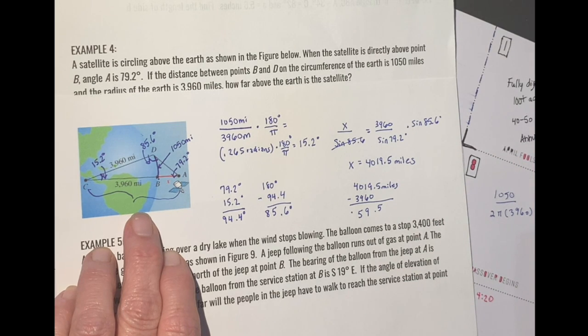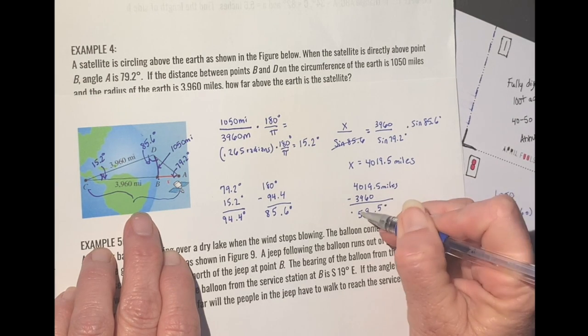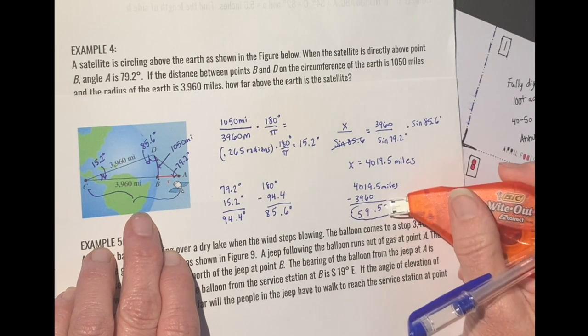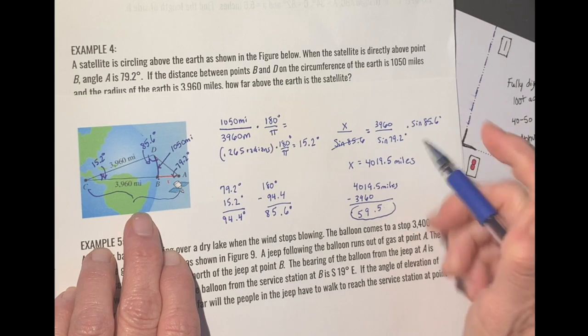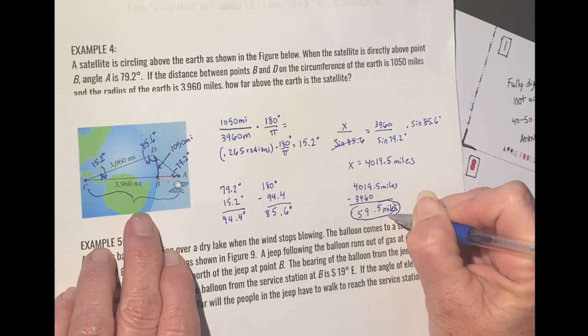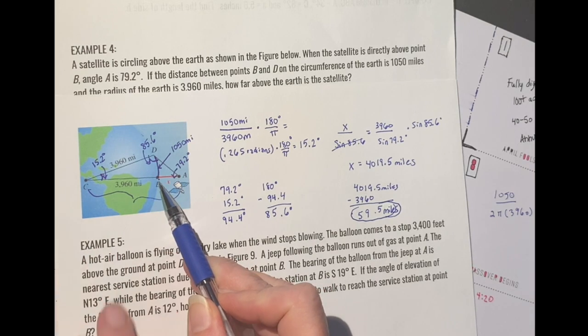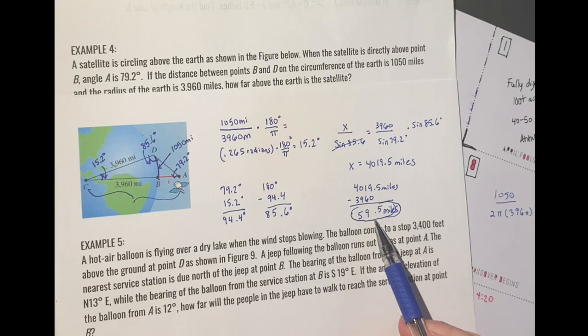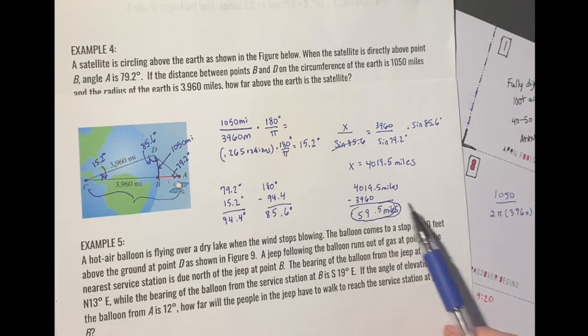Let me just double check my work. 59.5 degrees. Or not degrees, miles. I forgot what I was solving for. So the distance that the satellite is from the surface of the Earth, the distance from A to B, is 59.5 miles.